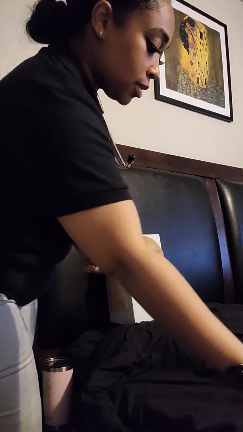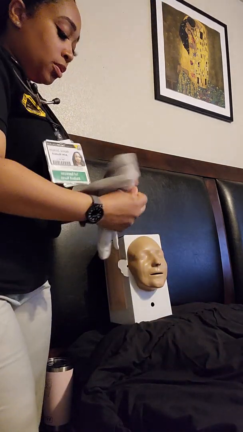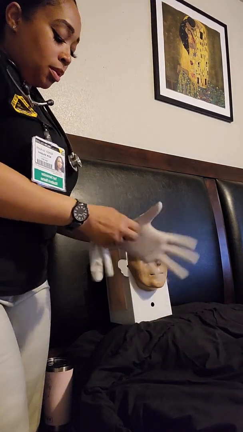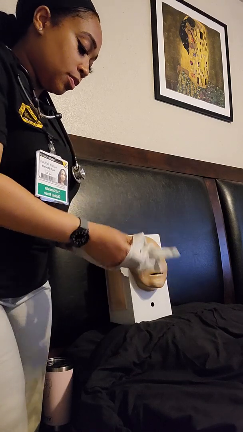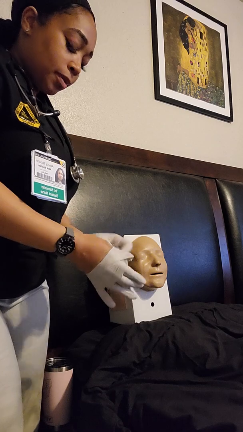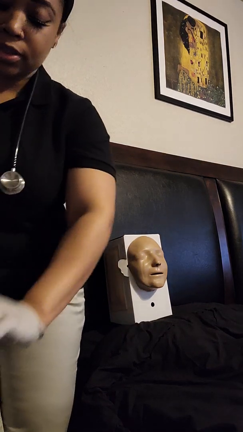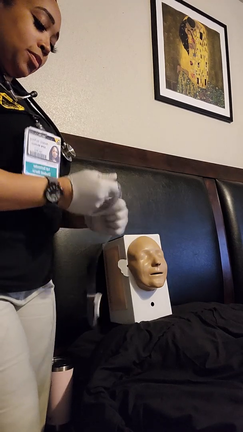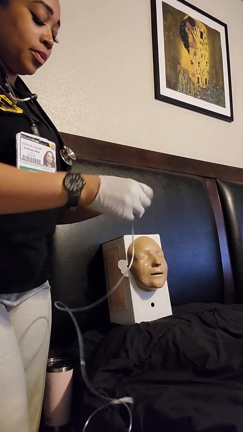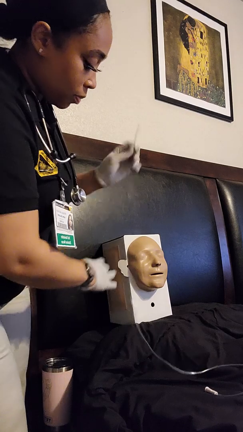So the first thing I would like to do is measure the NG2. I want to find out how deep we need to go to reach your stomach. So first, stretch it out a little bit. All right, there we go. So it can be more flexible.